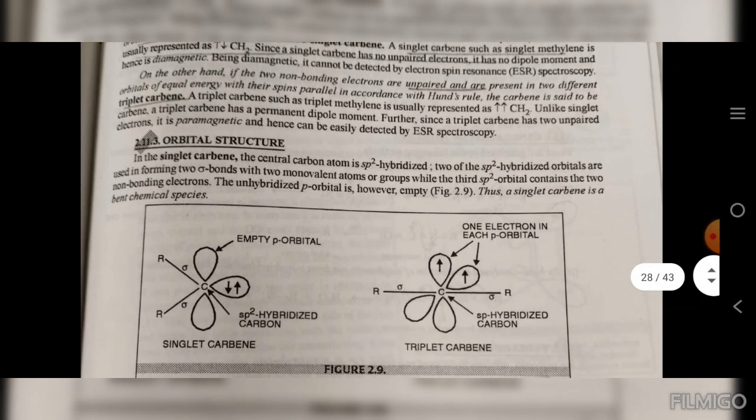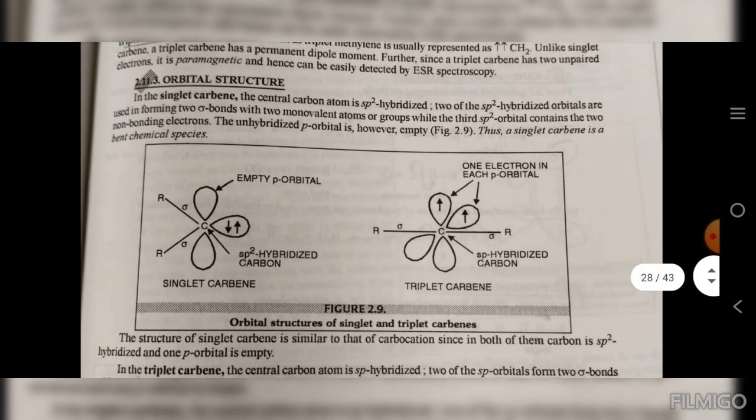On the other hand, if the two non-bonding electrons are unpaired and are present in two different orbitals of equal energy with their spins parallel in accordance with Hund's rule, the carbene is said to be a triplet carbene. A triplet carbene such as triplet methylene is usually represented as CH2. Unlike singlet carbene, it is paramagnetic and hence can be easily detected by ESR spectroscopy.